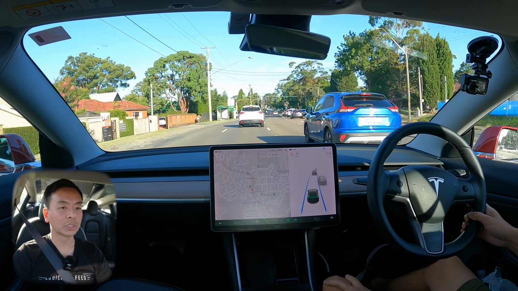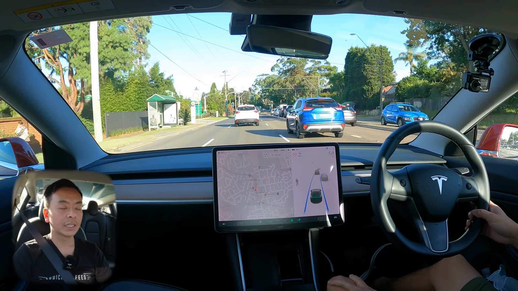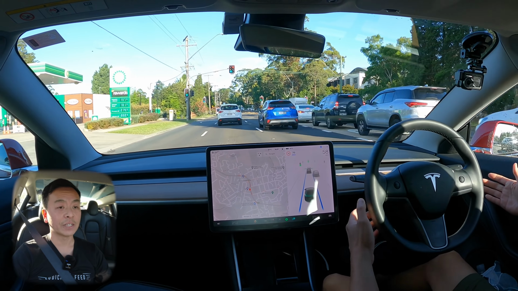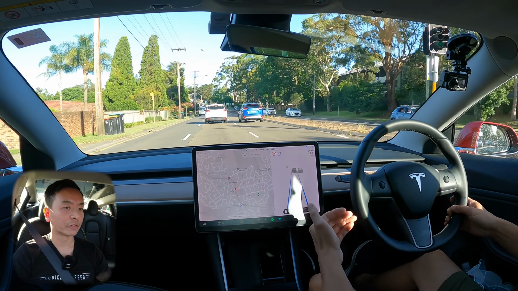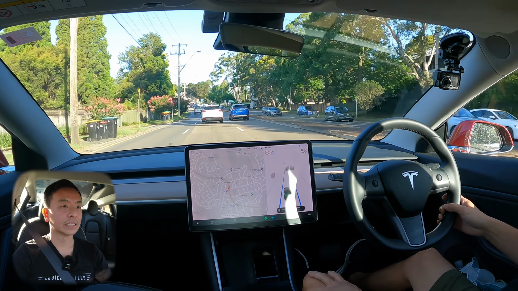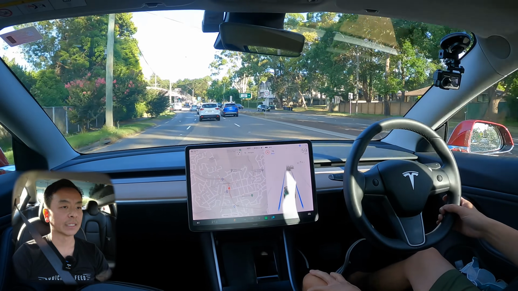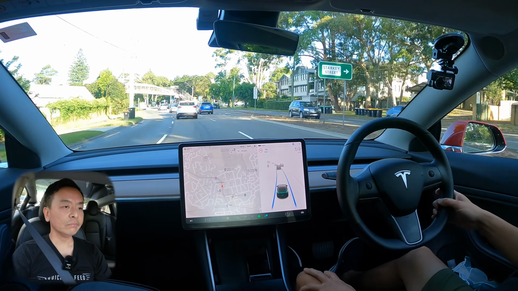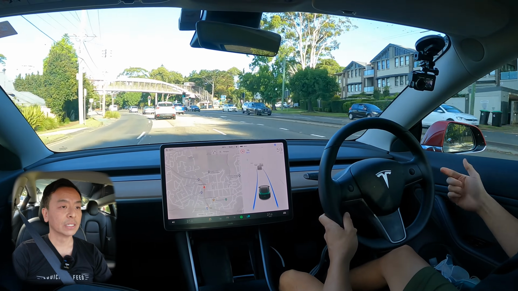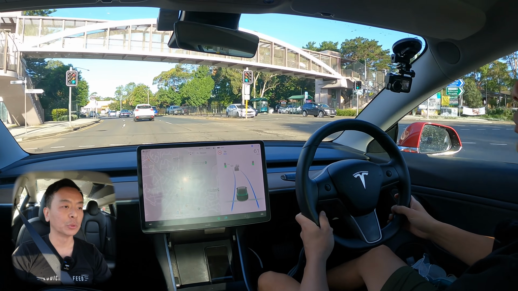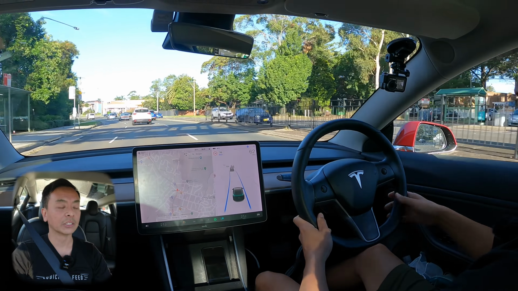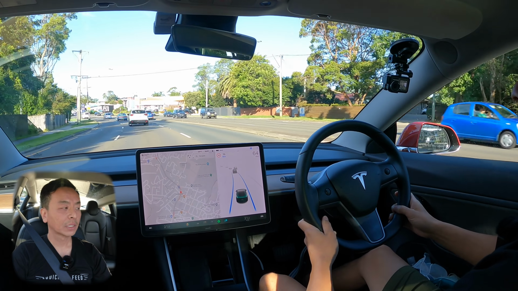Let's see what happens with some more slow stop-start traffic, whether it uses regen braking. So far, so good. It's as good as it was with 2022.4, in that it uses regen braking if there's cars ahead slowing down. And by the way, this also works with just traffic aware cruise control without the auto steer as well, for those of you who don't like using auto steer.